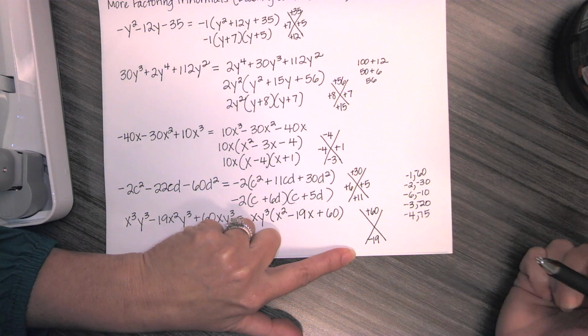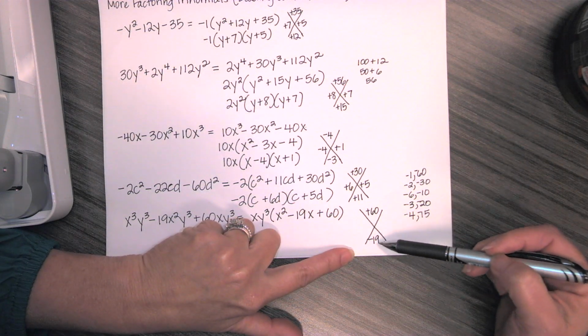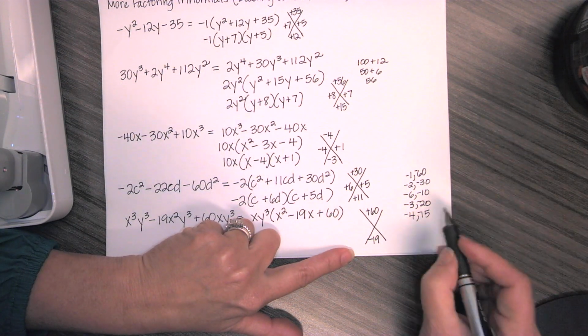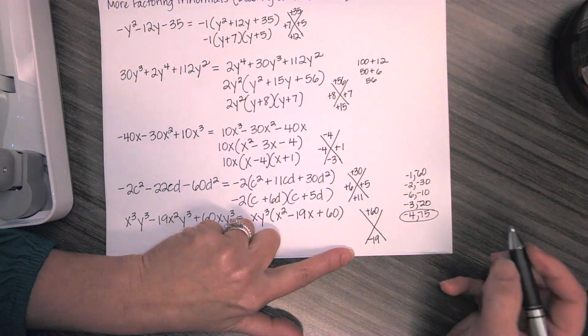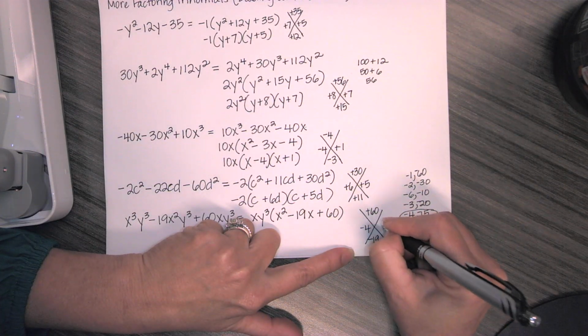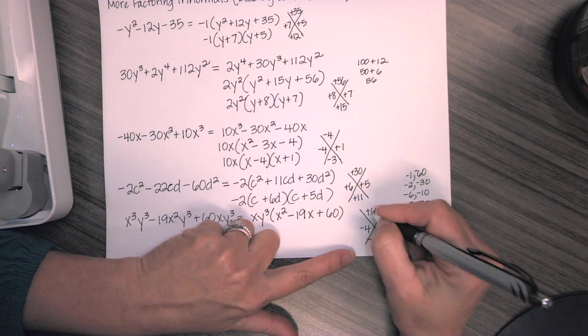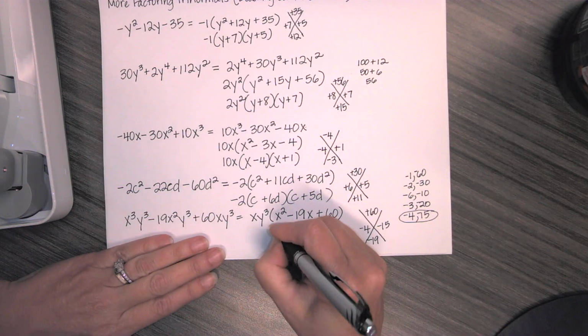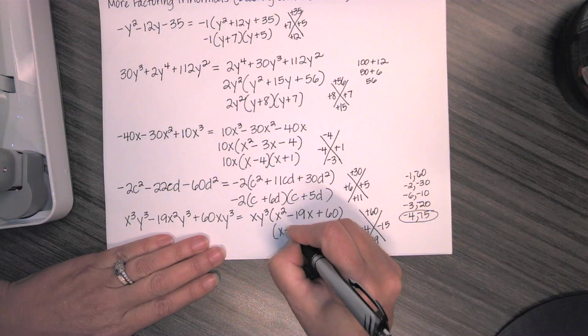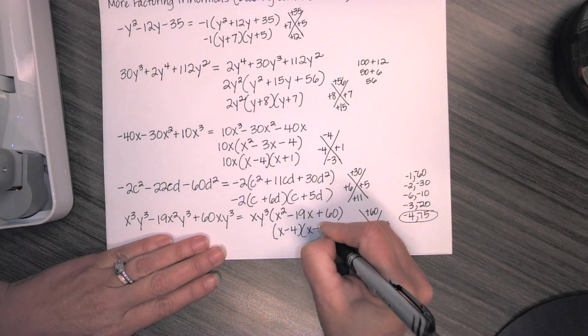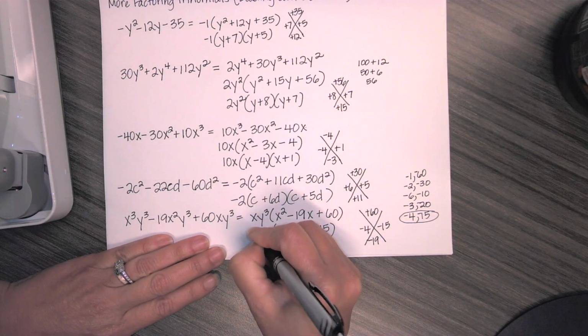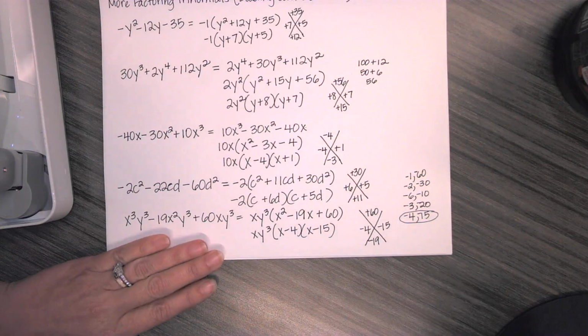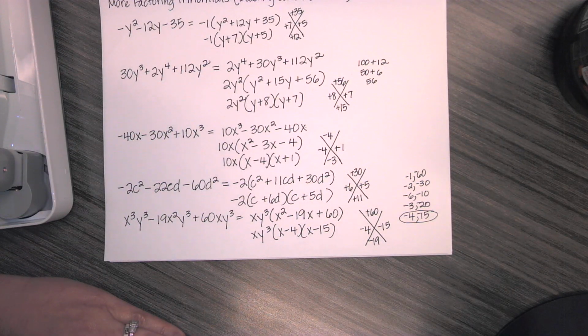Now I'm just adding these negative signs because we've already determined that they're both going to have to be negative. This is actually one that works. For negative 4 and negative 15, multiply to get positive 60 and add to get negative 19. So this is going to factor to x minus 4 and x minus 15. And we'll have this xy cubed out front that we factored out to begin with.